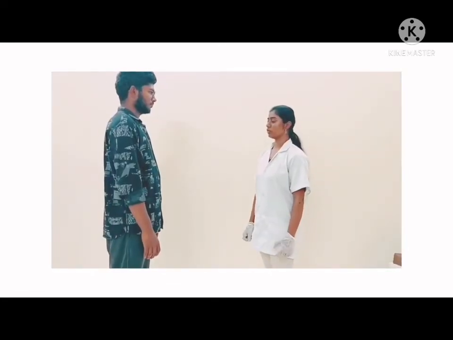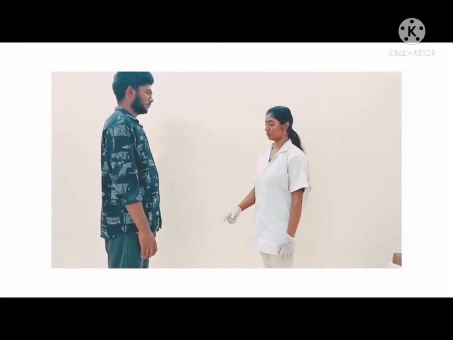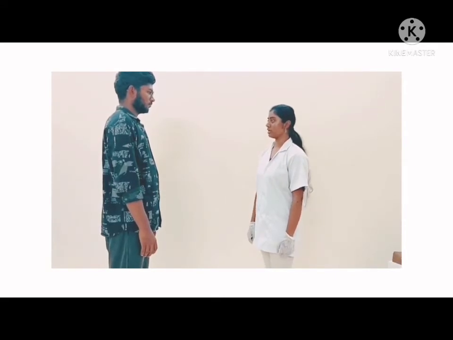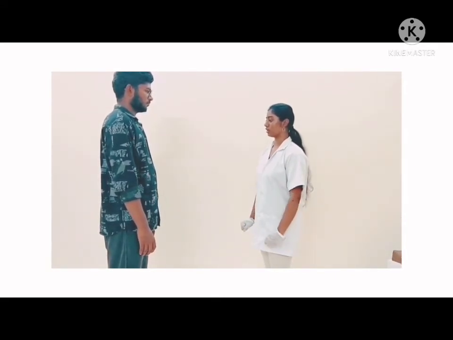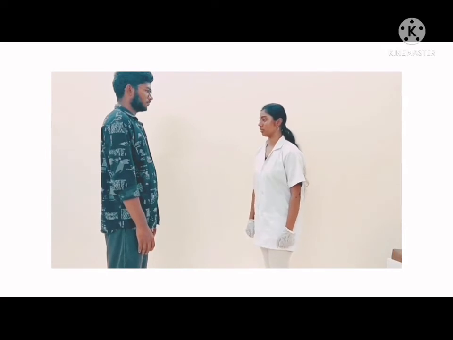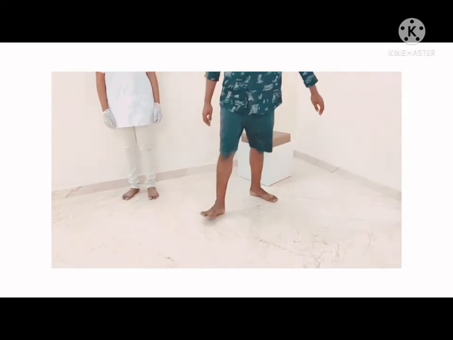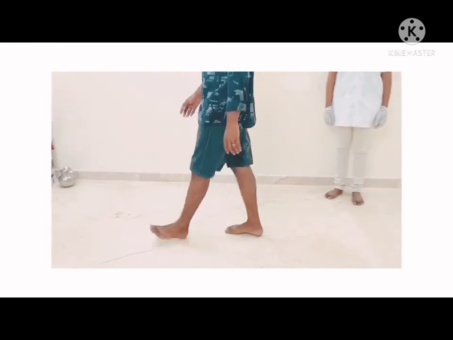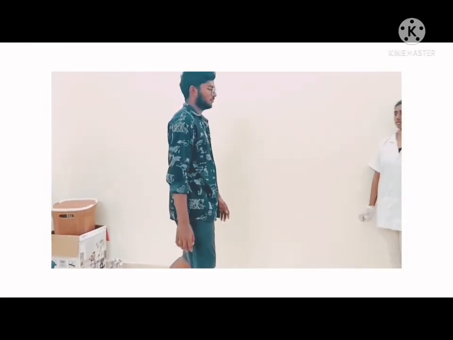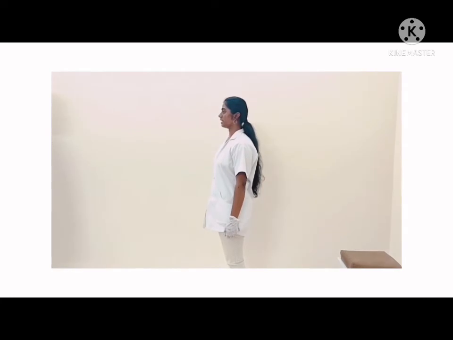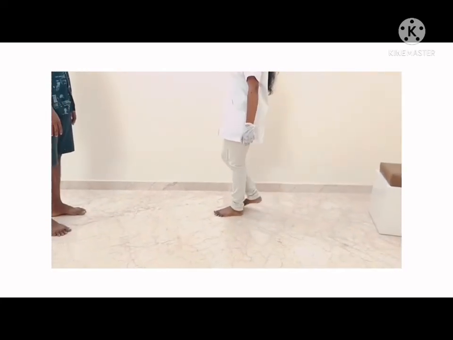Okay. Next, I am going to check your gait. For that, you have to walk across the room for some time. I will be observing your posture, with your hands free by your side. Okay, please walk. Okay. So our next is tandem walking. So you have to walk like this.